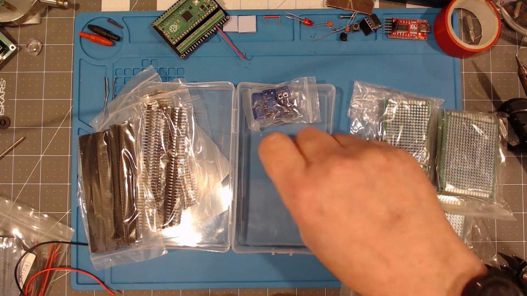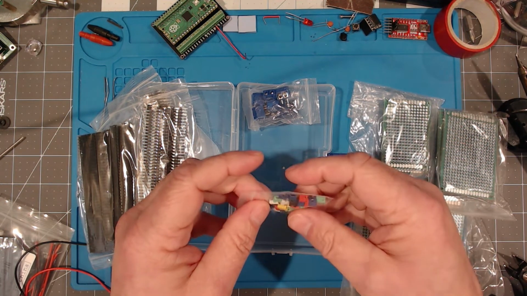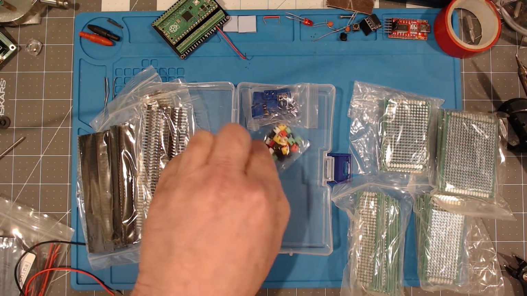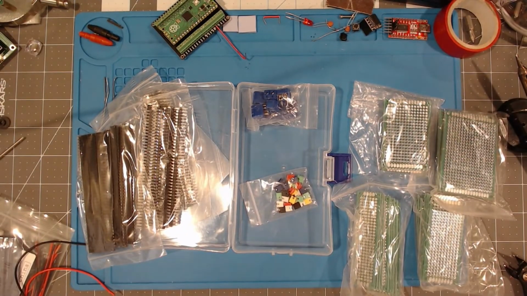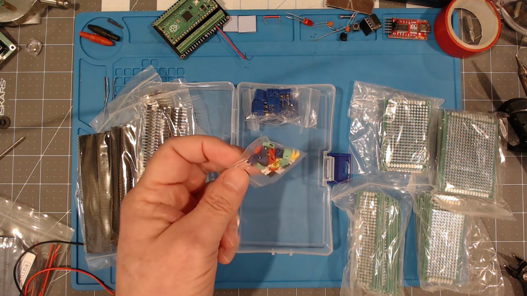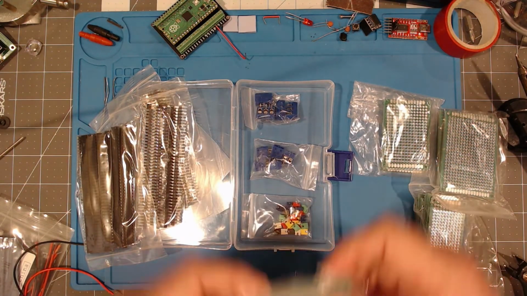Screw terminals, jumpers, jumpers. I thought those days were long gone. I remember how much I hated jumpers, and then they came out with dip switches. And I got to where I hated dip switches even more than jumpers. So that's a blast from the past, but it does give a lot of configuration options. So this is a cool little kit.